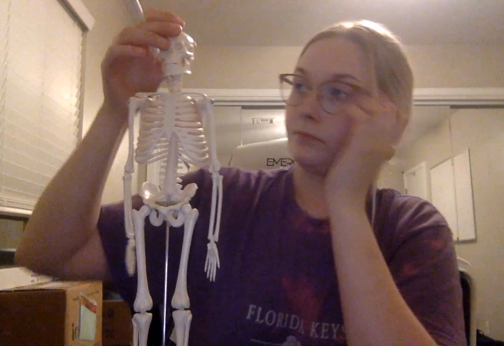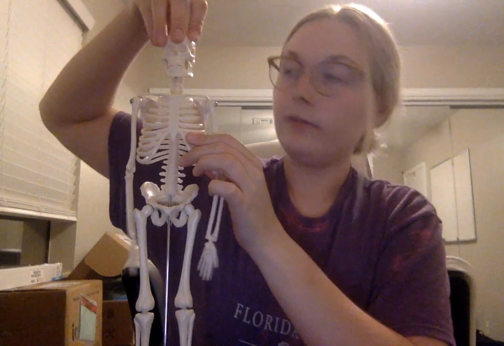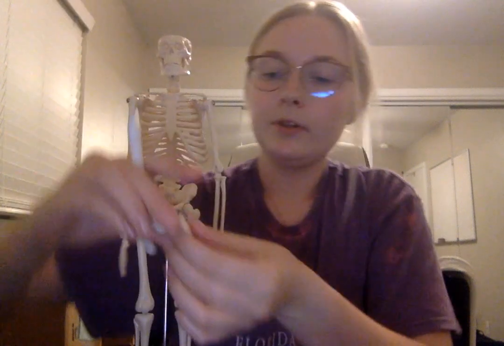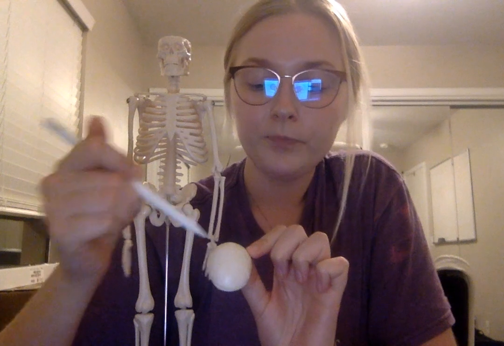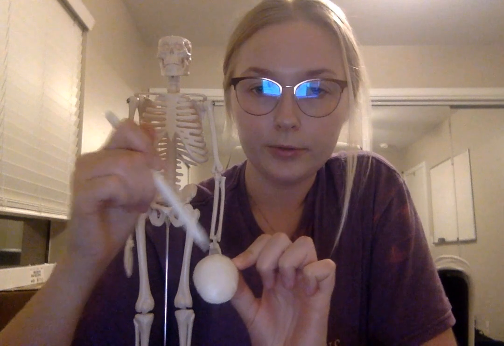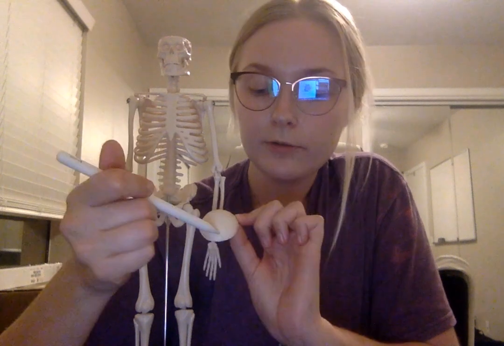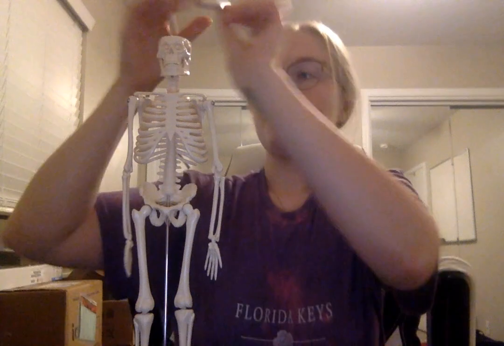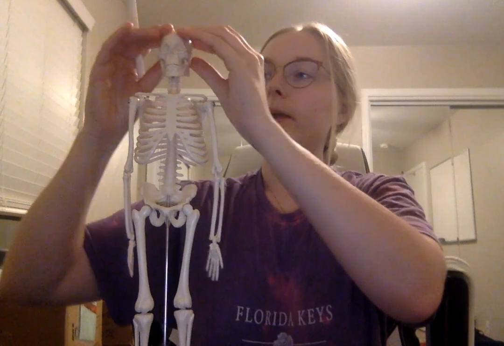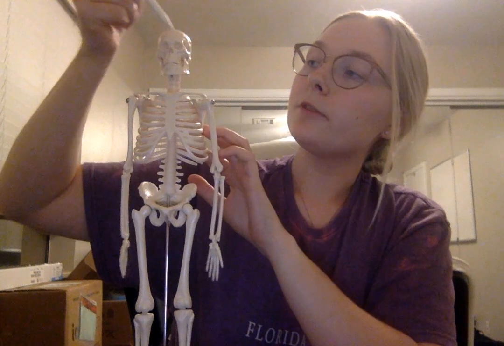Then moving up top to your cranial bones. I'm going to take his head off here, so you can see the suture lines in the skeletal model. You have your two parietal bones, and this one right here is your frontal bone. If it's back on, you have your two parietal, and then your frontal here.